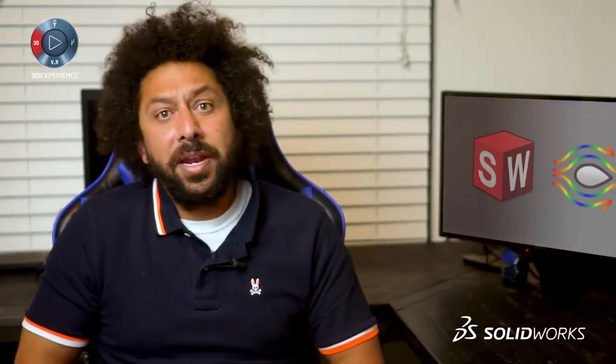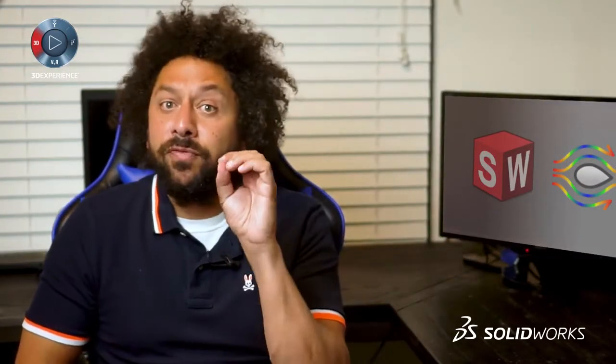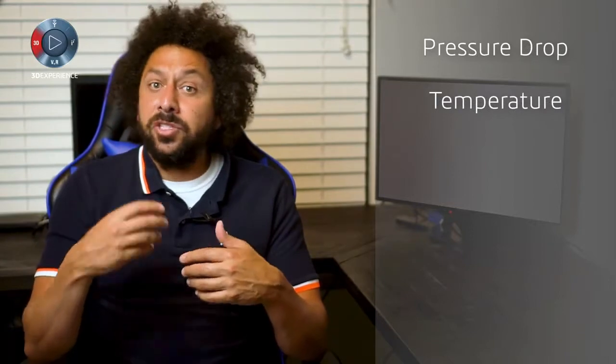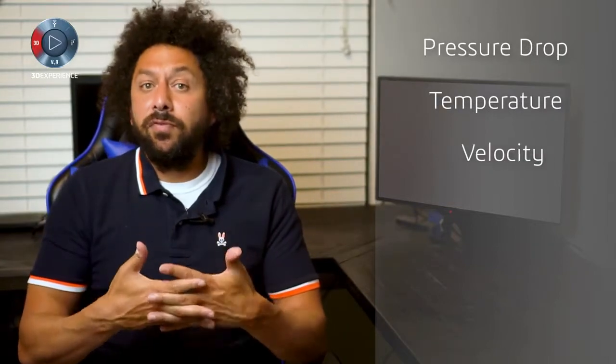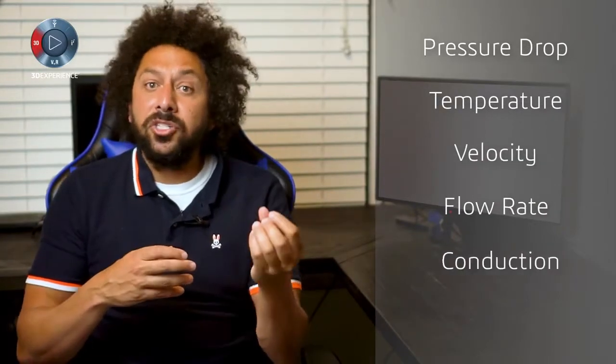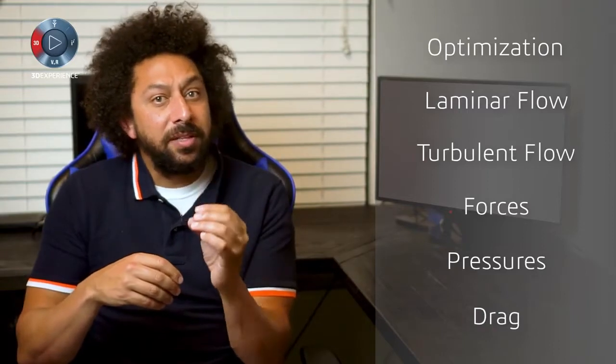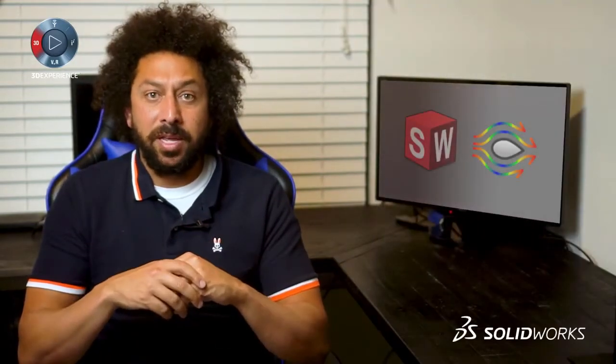So what should an embedded CFD tool have in order to fully understand your design's performance? Results like pressure drop, temperature of parts and surroundings, velocity and flow rates of fluids, conduction and convection are all key. Additionally, when you consider things like optimization, laminar and turbulent flows, forces, pressures, and drags, you can really begin to understand just how powerful a CFD solution can be.